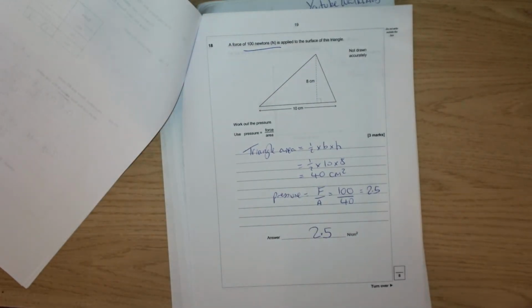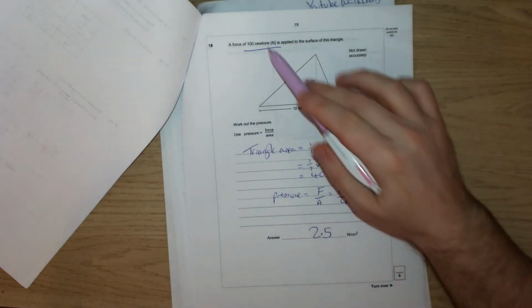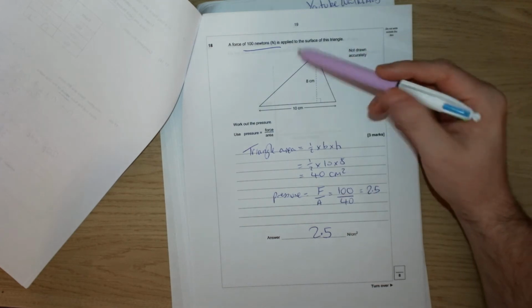Right, 18. A force of 100 newtons, N, is applied to the surface of the triangle. Work out the pressure. Use pressure equals force divided by area. So I'm told the force, it's fine, I've got that there. I've got to work out the area.